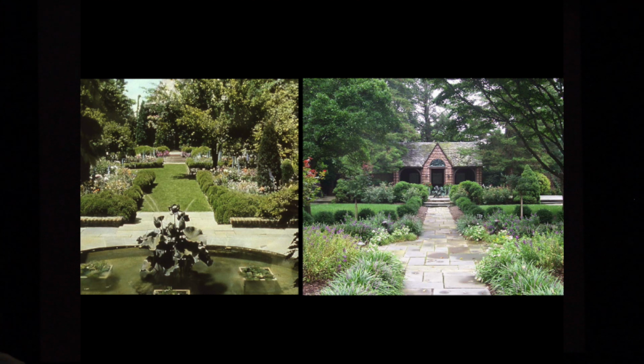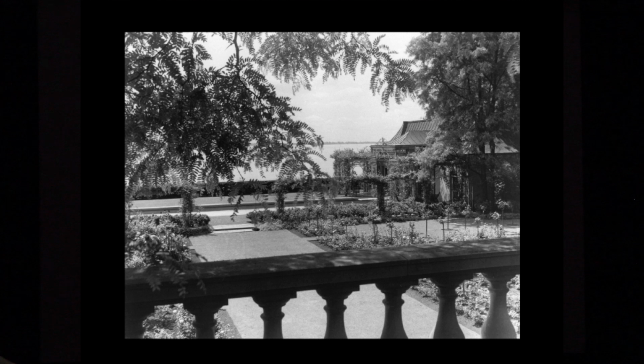This property is now a private country club, the Greenville Country Club. After reading the first edition of my book that came out way back in 1996, the country club decided to restore the gardens. Not a paint-by-numbers restoration, but loosely interpreting it. The beautiful garden house at the end was actually designed by Ellen Shipman. She was a superb designer of small garden buildings, too.